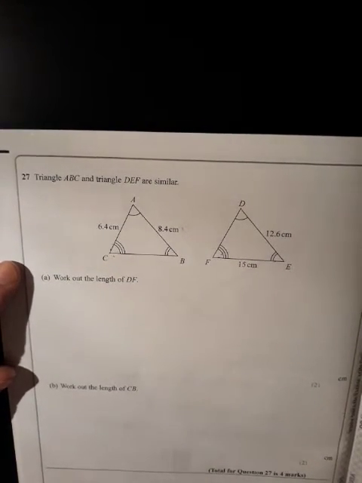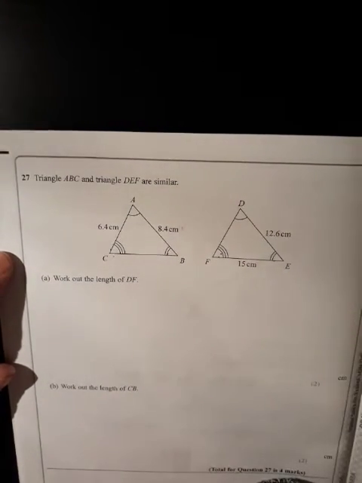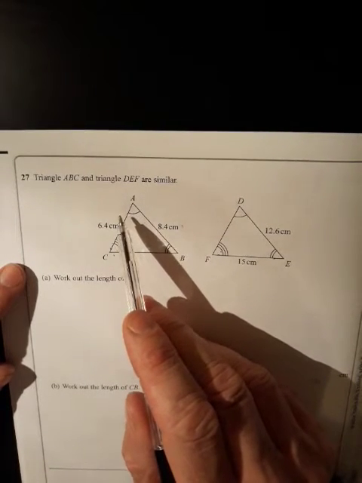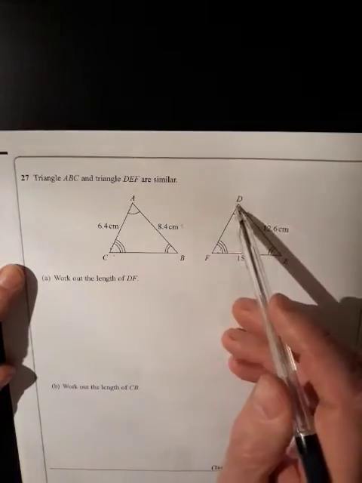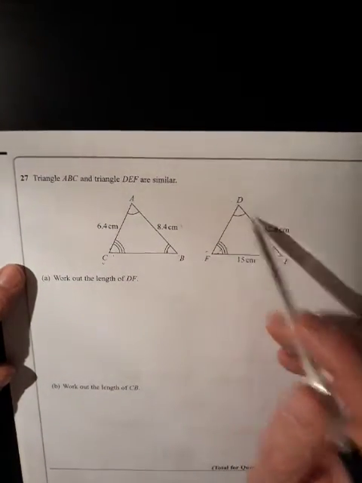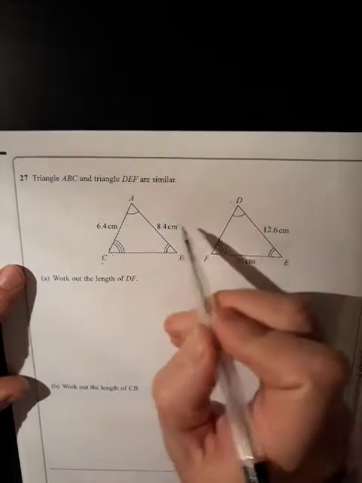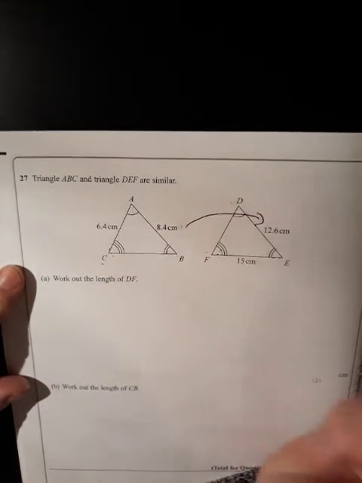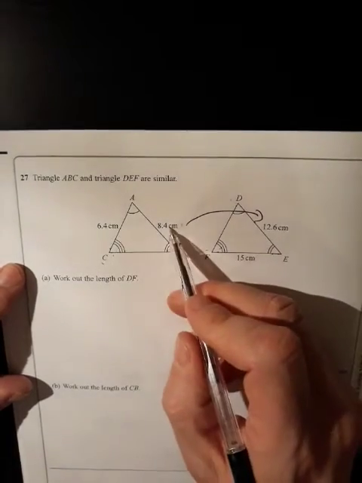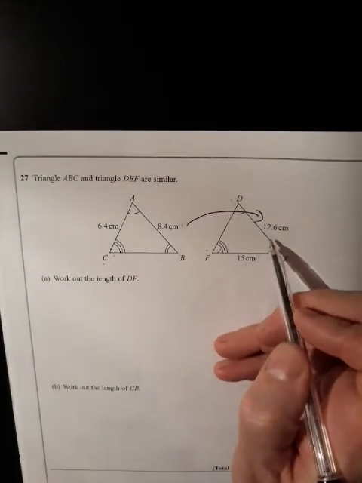Work out DF. Well, if we know one's an enlargement, the first thing we need to do is find a scale factor. So I'll try and find 2 corresponding sides to work that out. AC and DF. Well, I know AC but not DF, no good. AB and DE, yes. How do I get from 8.4 to 12.6? And the easiest way to do that is to say, well, I'm timesing 8.4 to get to 12.6.